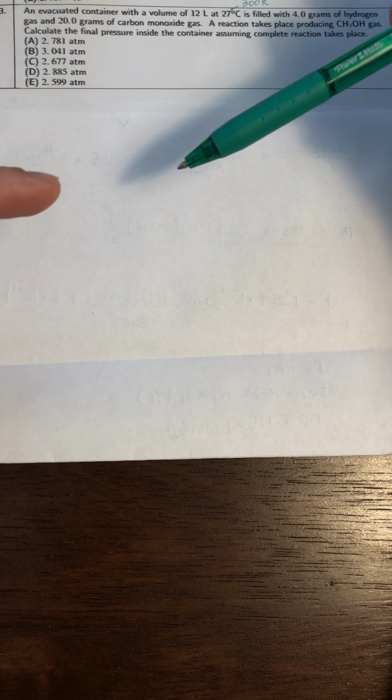So we have a container, it takes up 12 liters of space, a temperature of 27 degrees Celsius, which is 300 kelvins. We fill it up with 4 grams of hydrogen gas and 20 grams of carbon monoxide. Those two things react, producing a new gas. So at this point, you're envisioning 2 gases, add it together, make a new gas.